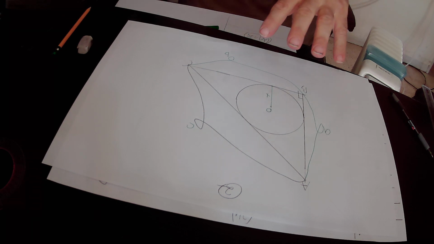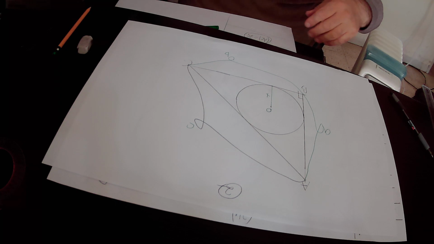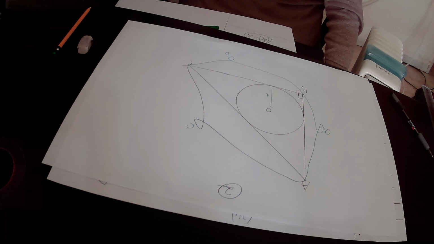We have here rule number 1 that states that a tangent to a circle is perpendicular to the radius drawn to its point of tangency.